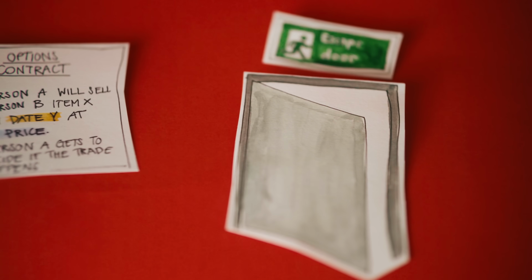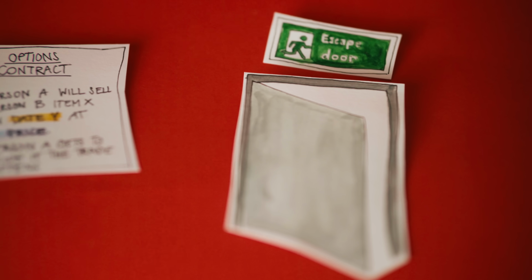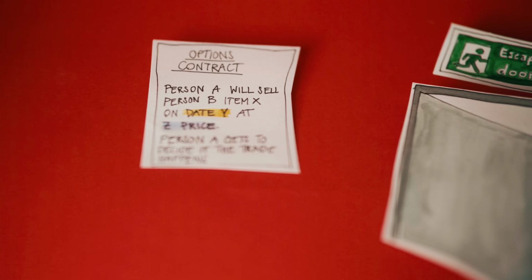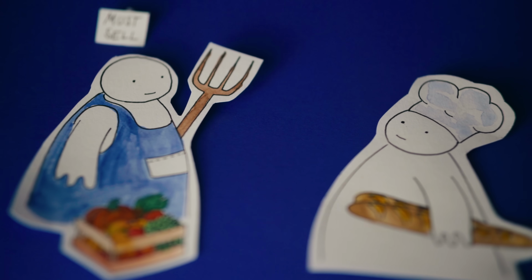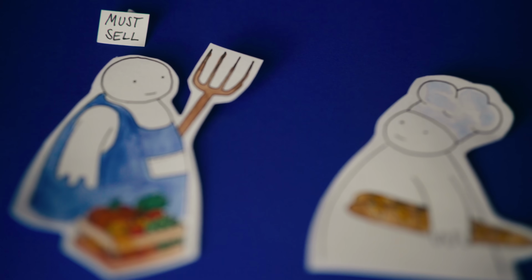At maturity, one side gets to decide whether the trade actually happens. They can go through with it, or they can walk away. Let's have another look at our baker and farmer. With the futures contract, the farmer had to sell and the baker had to buy at maturity.